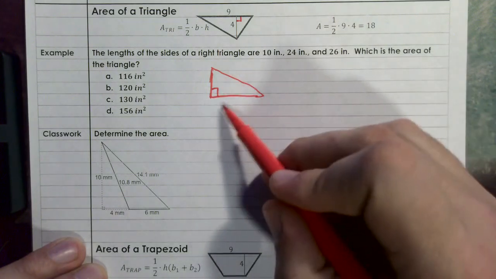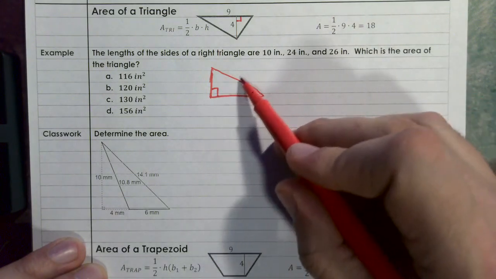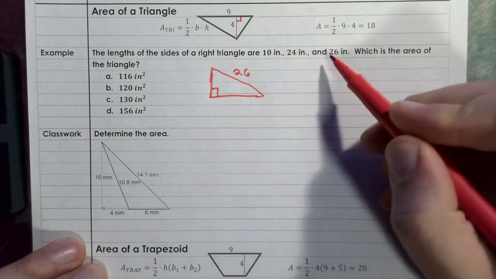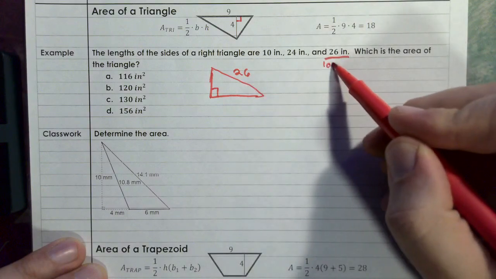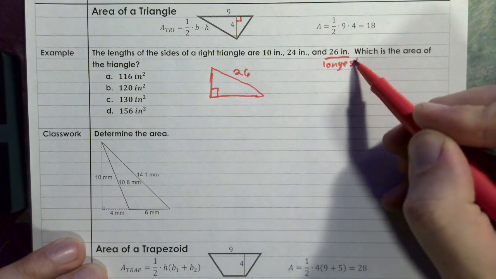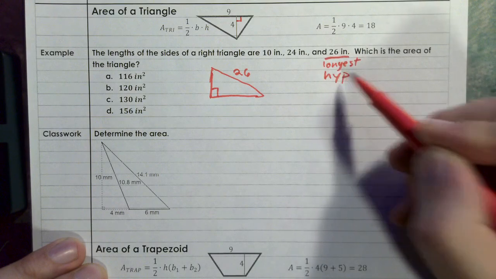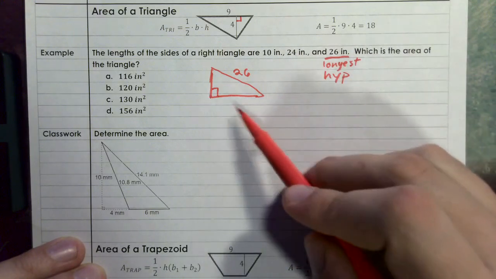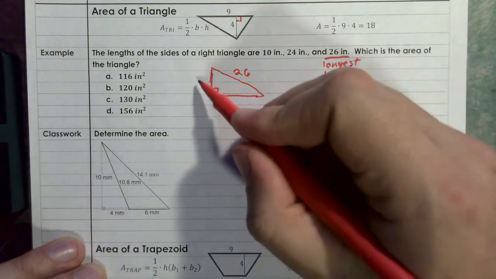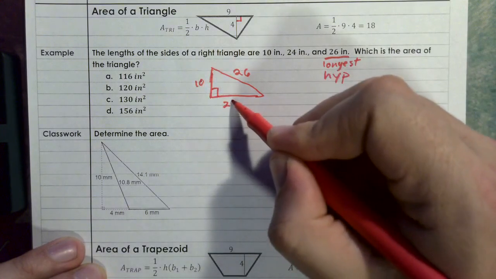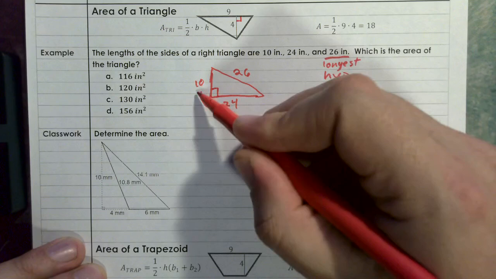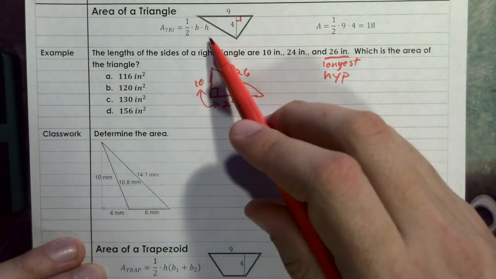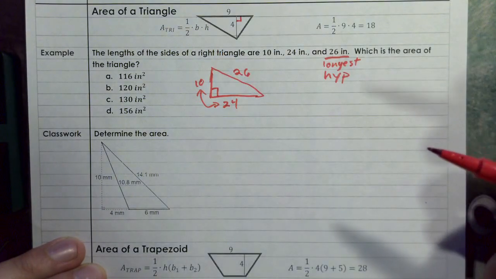When I'm drawing a right triangle, I know the side opposite of my right angle has got to be the longest side, that 26. This 26 is longest, so it's got to be the hypotenuse. So that makes 10 and 24 the two legs of my triangle. So 10 and 24, I'm going to put them that way. You could reverse it the other way. It doesn't really matter. Really, we just need a base and a height. It doesn't matter what order you multiply them in.